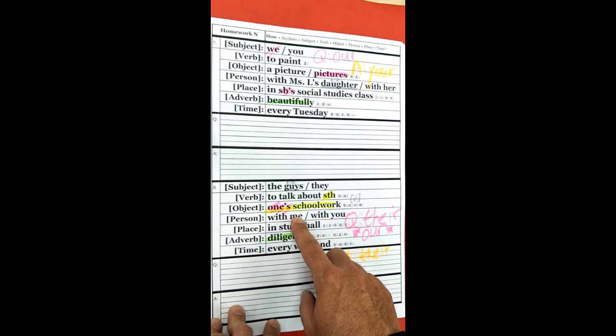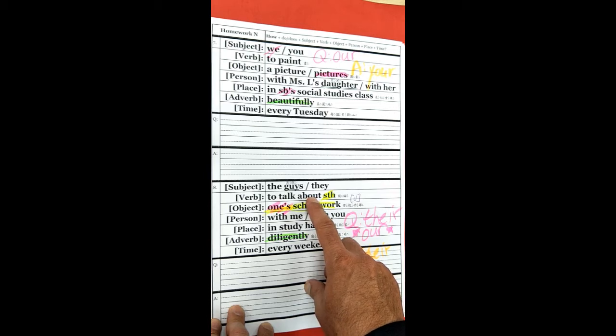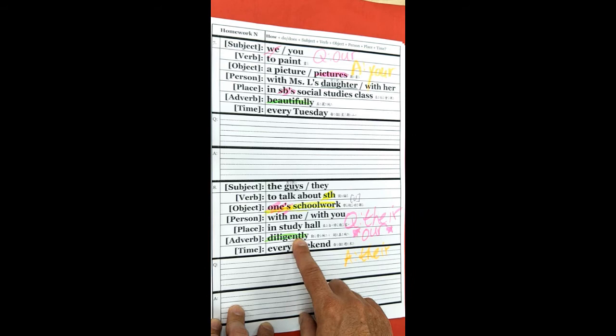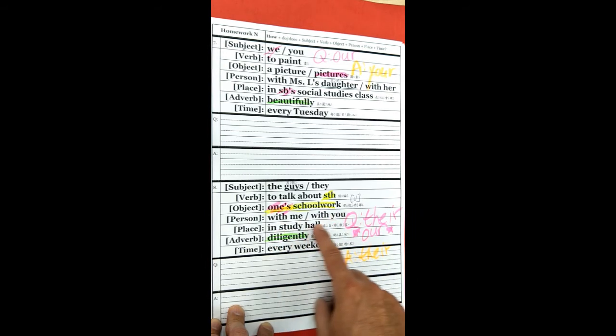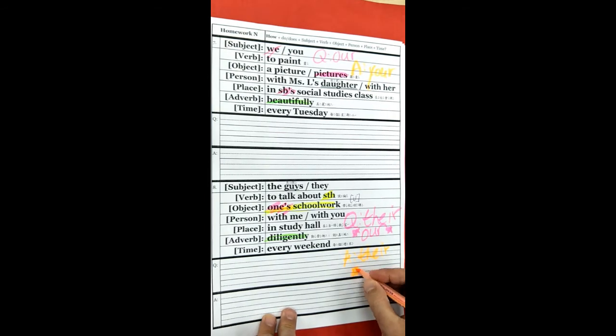Answer. Remember me, I'm a classmate. They talk about your schoolwork diligently with you in study hall every weekend. So it is your, because you and the guys. So your.